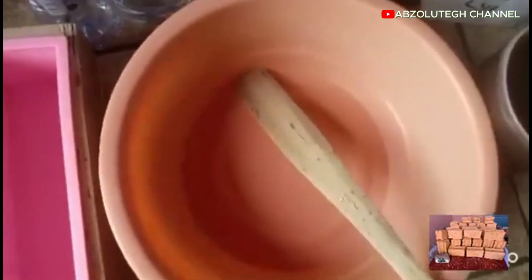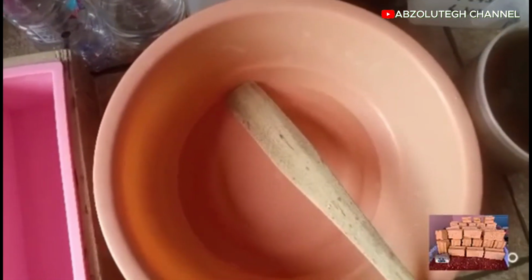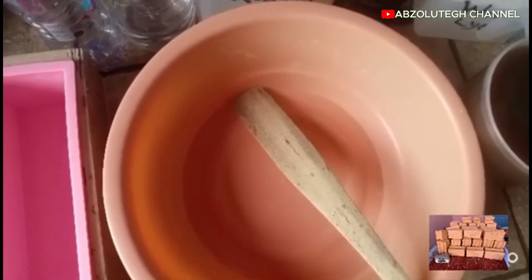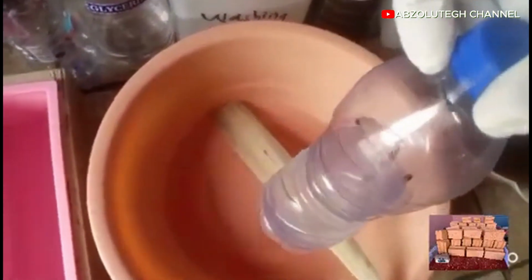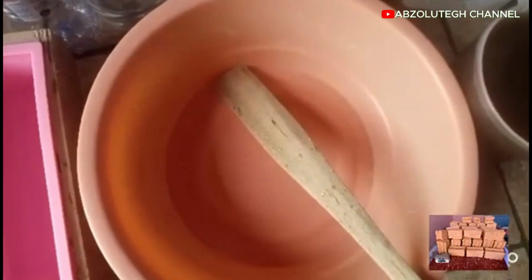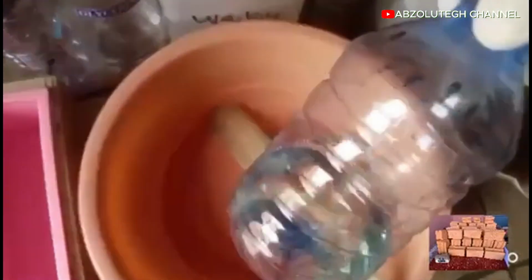This one is glycerin. We need that as a moisturizing agent to make the soap. This is silicate. The silicate will help the soap to harden.